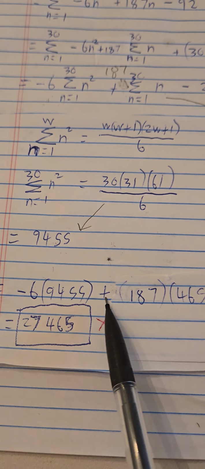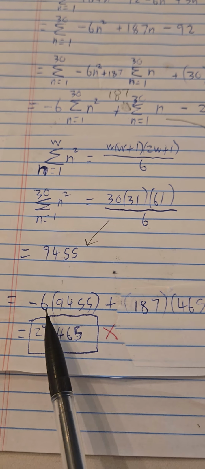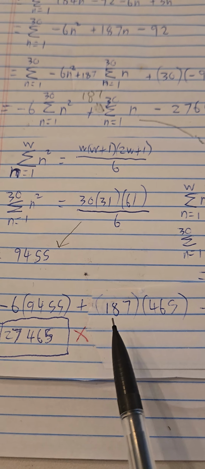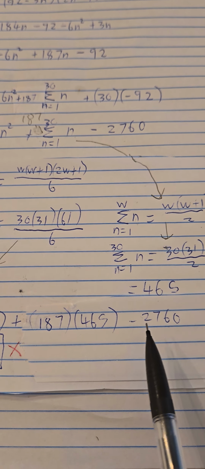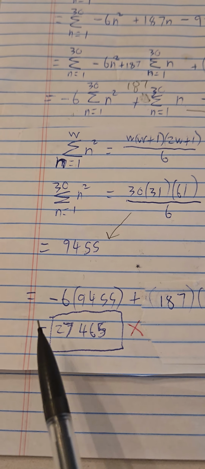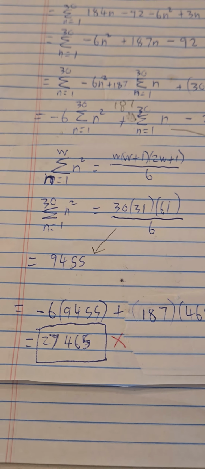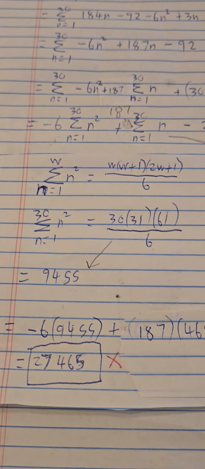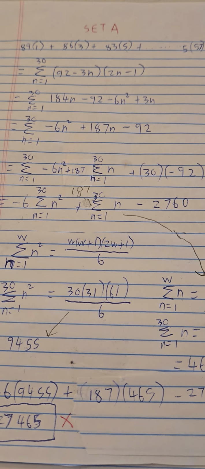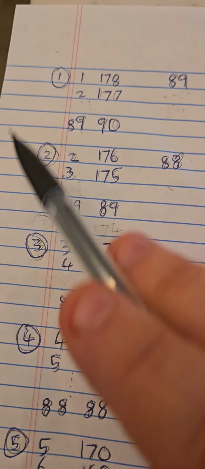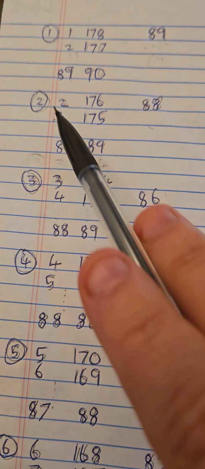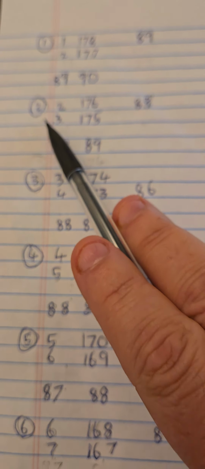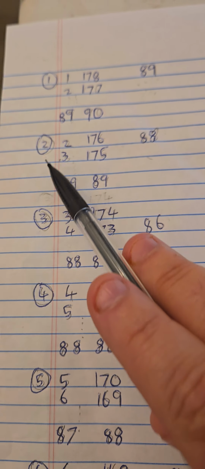So we've got these numbers added up. Minus 6 times 9455 plus 187 times 465 minus 2760. Plug in the calculator, we get 27,465. And this is all for set A, those where the first angle, the smallest angle, is an odd number. Now we've got to do those where the smallest angle is an even number.